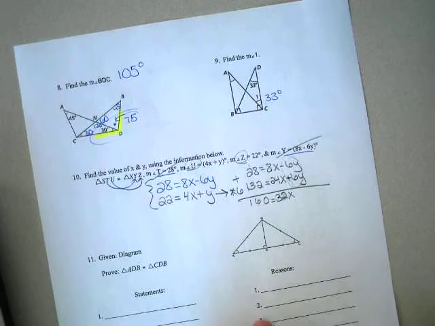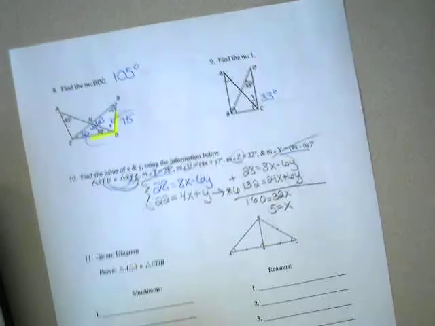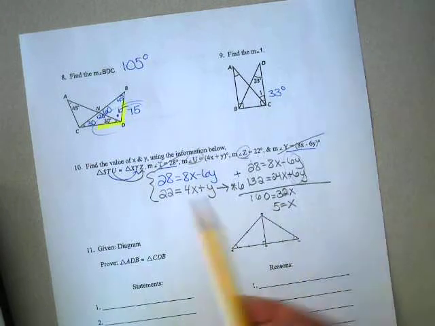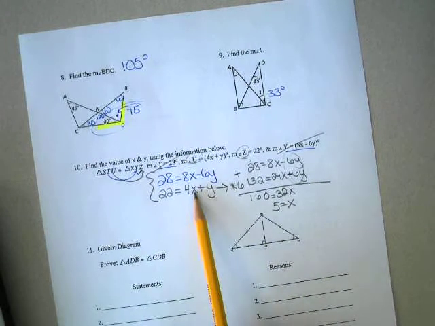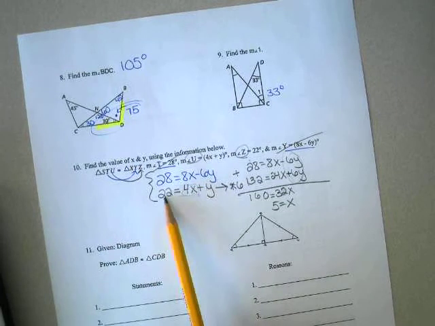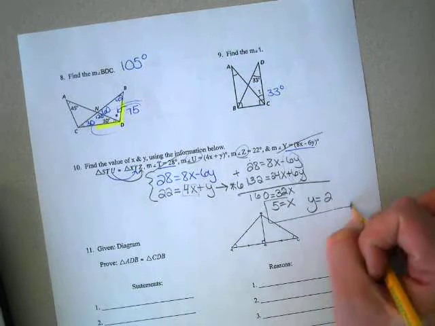$32. So 160 divided by 32 is 5. Then now you just have to plug that back in. Probably go to this equation because it's nice and basic. So if we plug 5 in here, that's 20. 22 minus 20. Done.